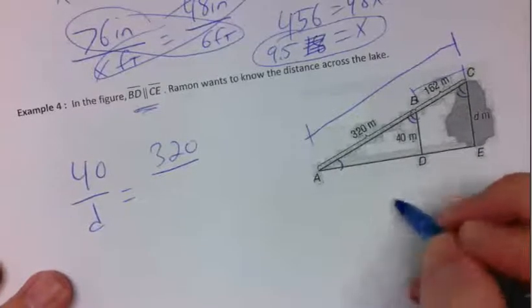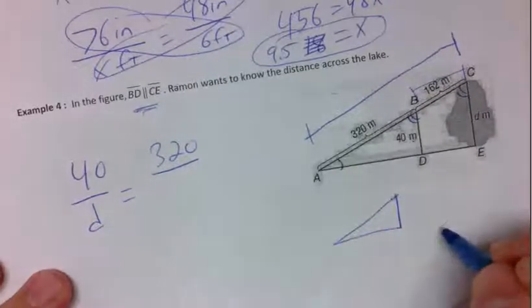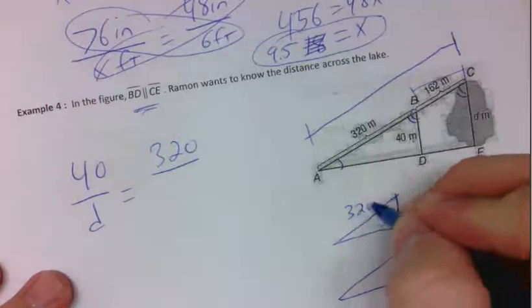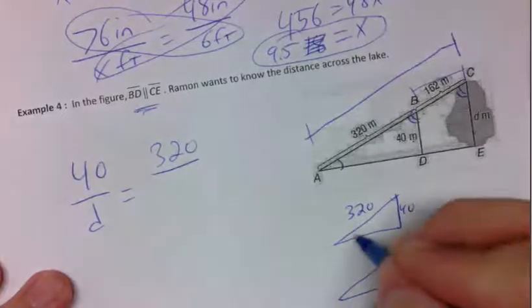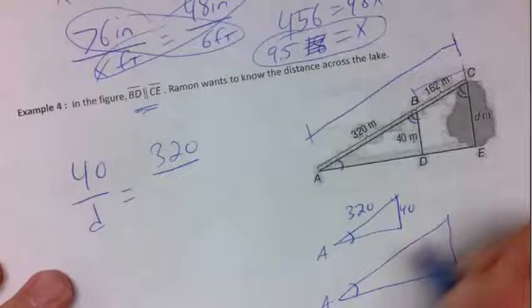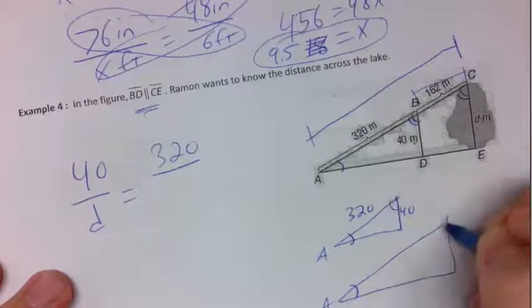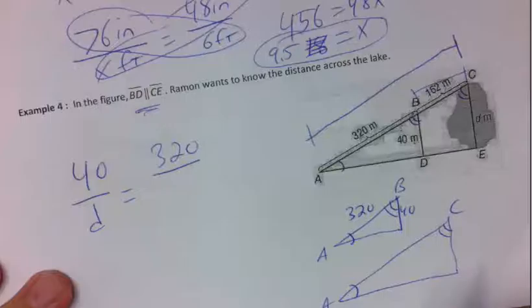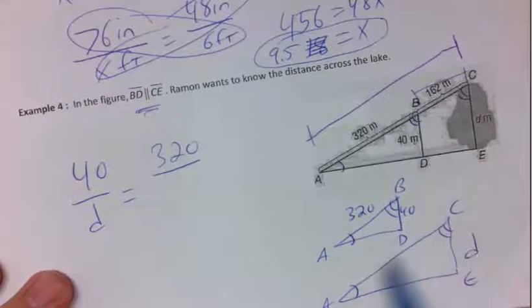Right here, draw them separately for a second. Watch this. It'll be so obvious when you just draw them separately. Here's the 320. Here's the 40, right? Here's angle A. Here's angle A. Here's the corresponding angle for these two, right? That's where B and the C are. Okay, and just to finish with the letters, at least I could do that, right? So there's the 320, there's the 40. Here's the D. What goes here?